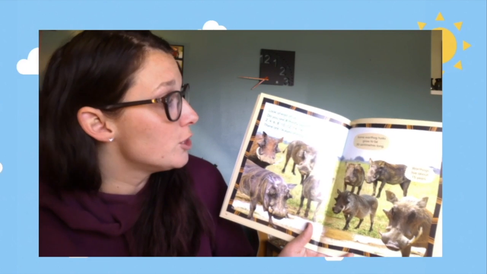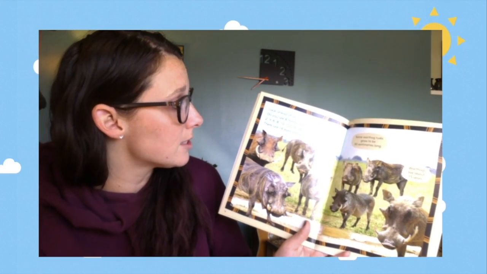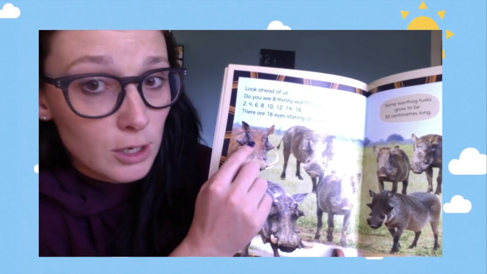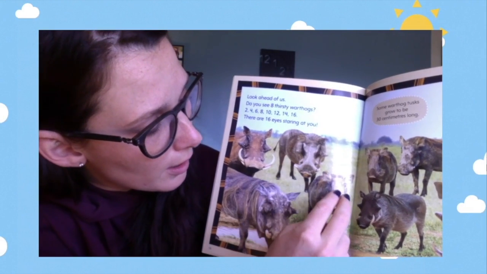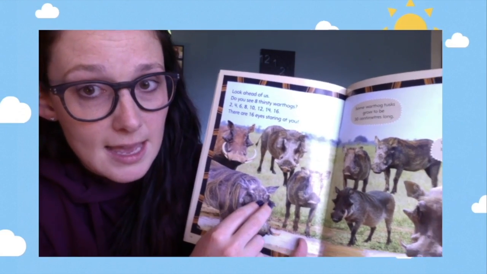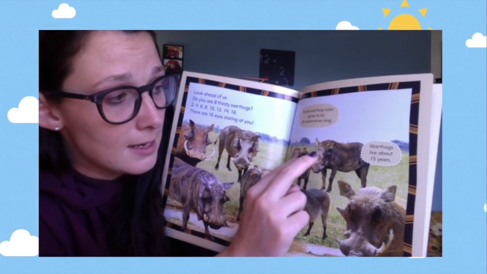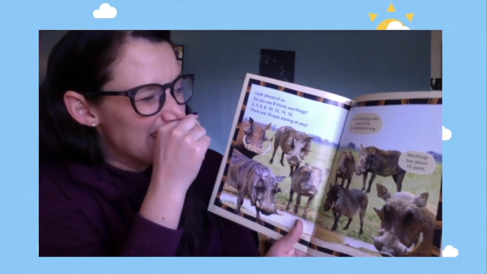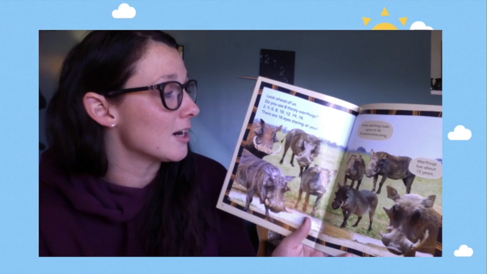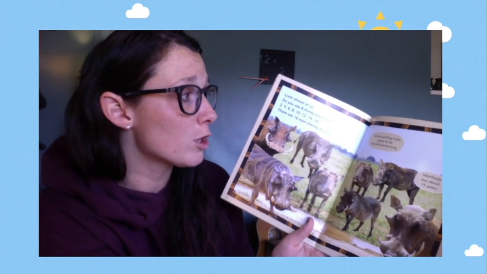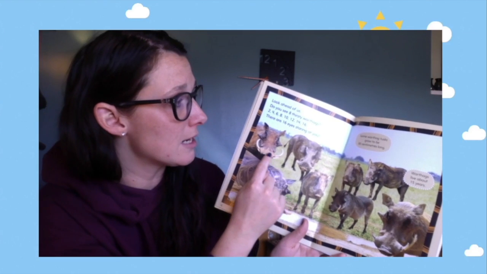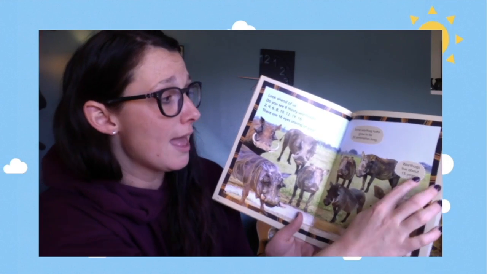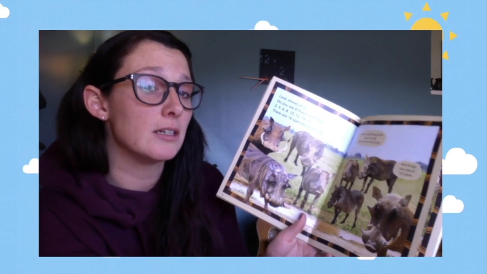Look ahead of us. Do you see 8 thirsty warthogs? Okay, count those eyes with me. I'll get you in a little bit closer. Count the eyes with me. 2, 4, 6, 8. Now we gotta come over here. 10, 12, 14, 16. There are 16 eyes staring at you. Some warthog tusks, these things right here, can grow to be 30 centimeters long. It's about as long as a ruler. And warthogs live about 15 years. They live to be teenagers.